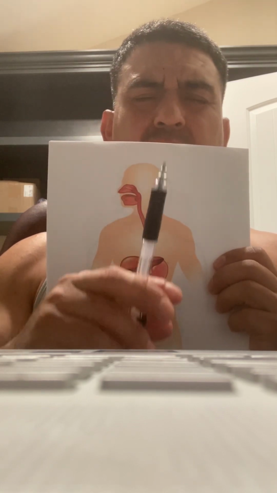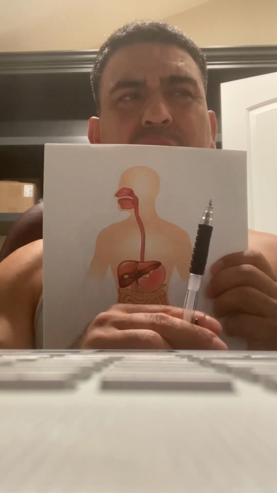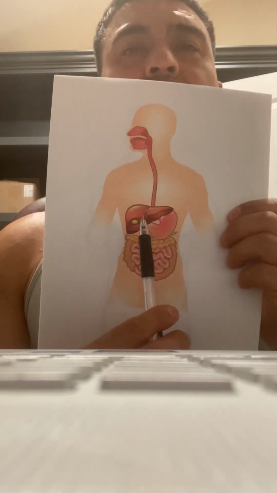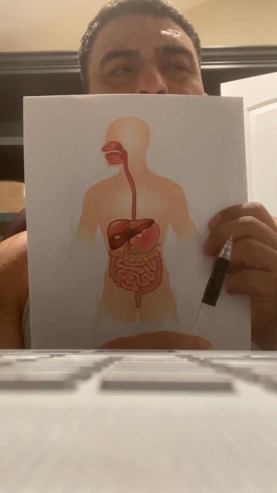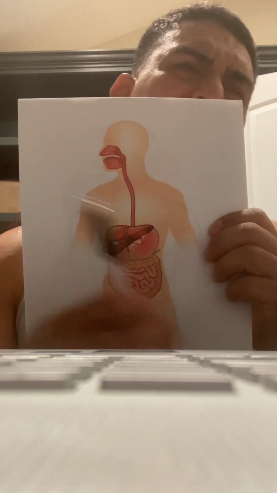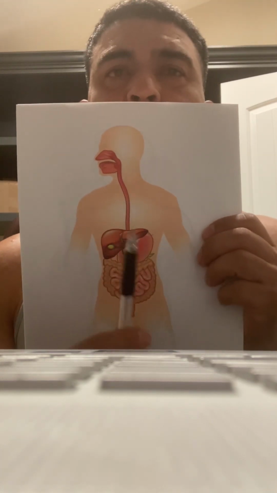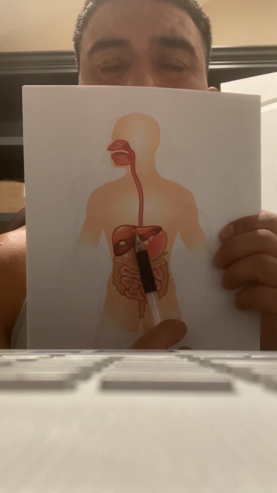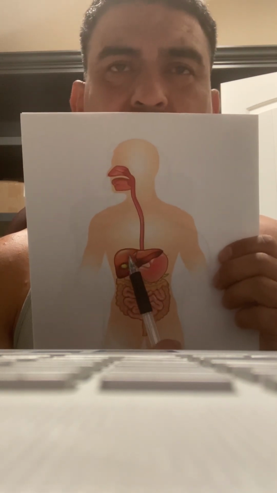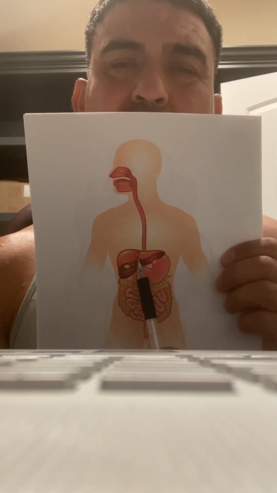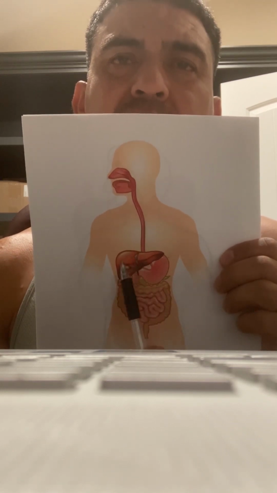The liver produces bile that helps to carry away the waste and break down the fats in the small intestine during digestion. So this is the liver right here, it is cone shaped, and it produces bile that helps the digestive system.